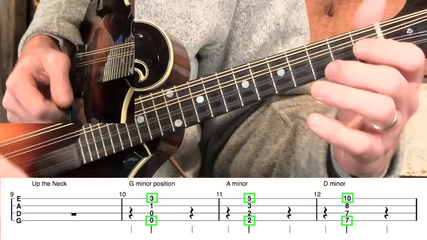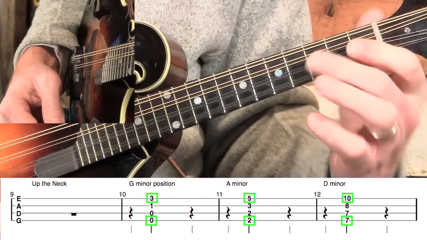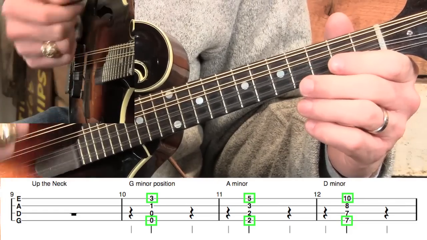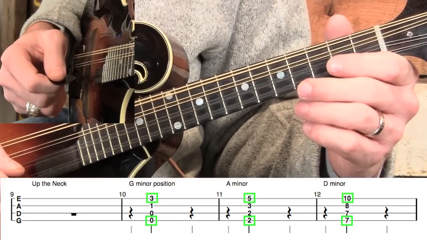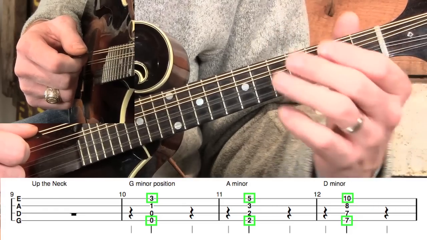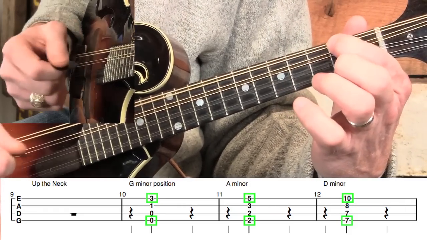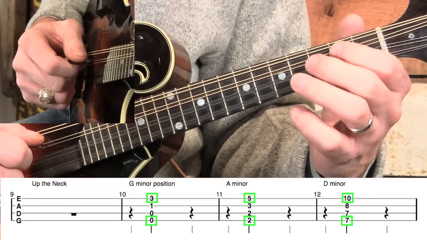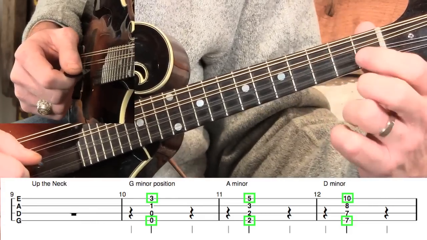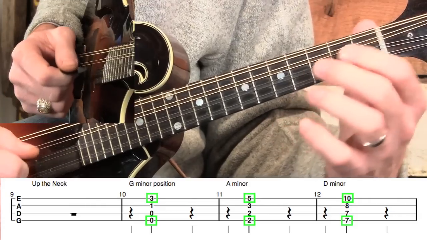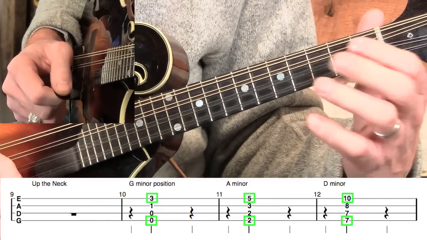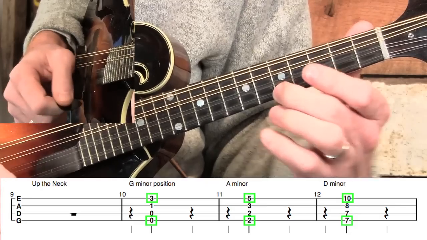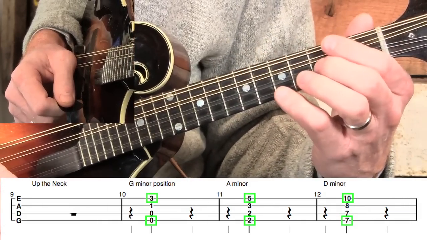So let's take everything here in that G minor position and move it up 2 frets. Everything. That includes our open notes. Let's start down here on our open G string. It was open. If we're going to move it up 2 frets, we would bring it up to the 2nd fret. And then our D string was open. Let's bring it up to the 2nd fret. We played our 1st fret on the A string. Let's bring it up to the 3rd fret. And then we played our 3rd fret, which was the root note, on the E string. Let's bring it up to the 5th fret. If we bring everything up 2 frets, it looks like this.